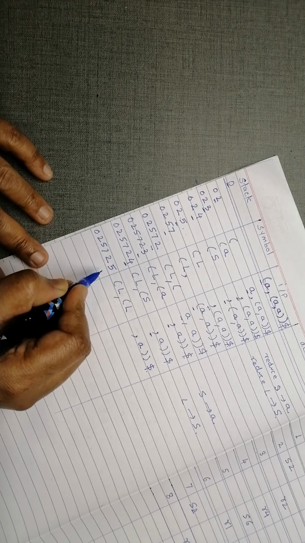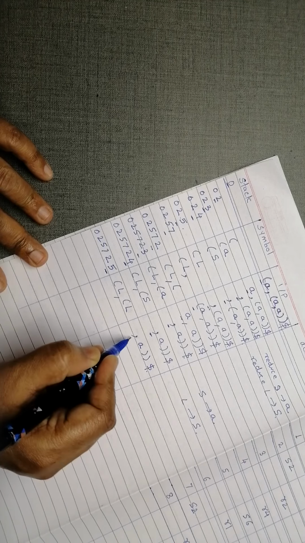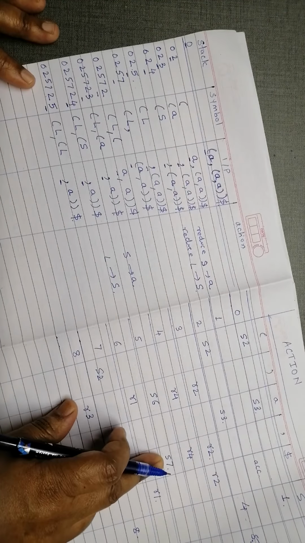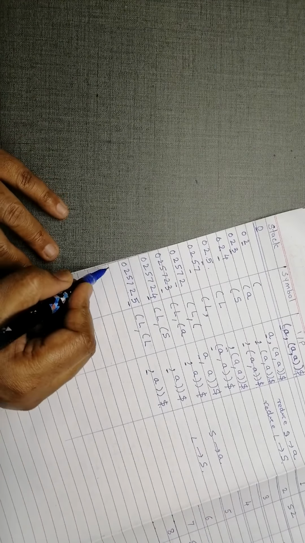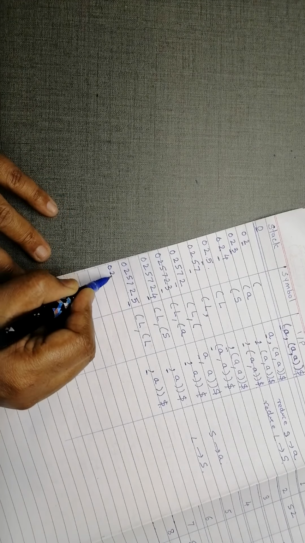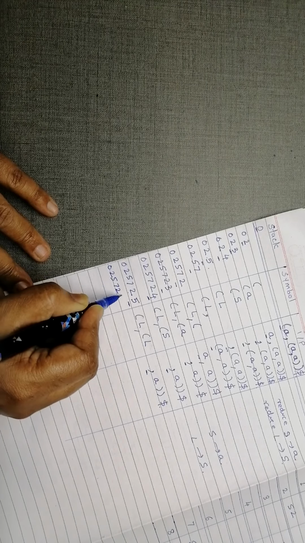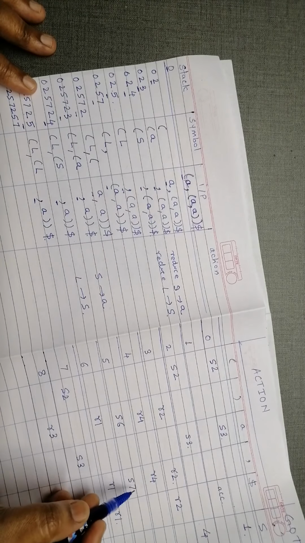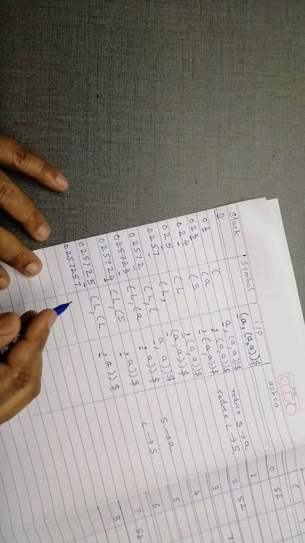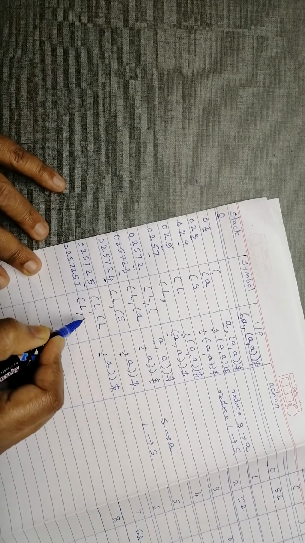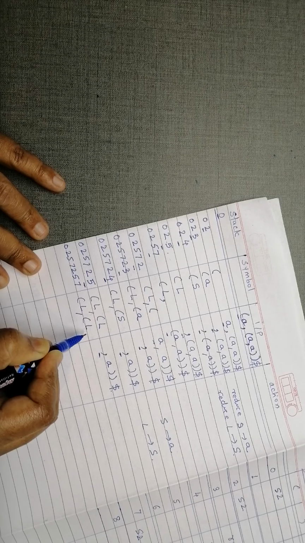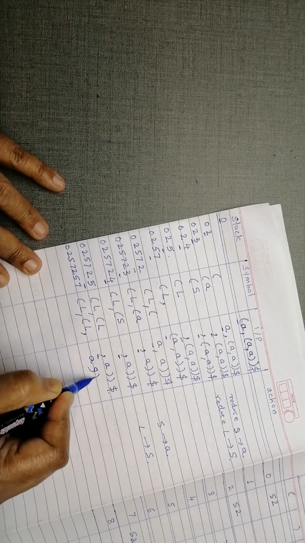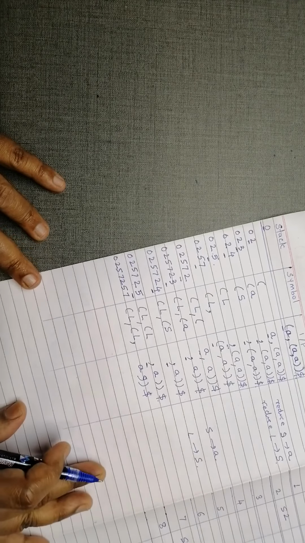Now I need to refer to 5 and comma. 5 and comma, which is shift 7. So it will be 0, 2, 5, 7, 2, 5, 7. So it will be opening, L, and then comma is shifted here. So it will be A, closing, closing, and dollar.